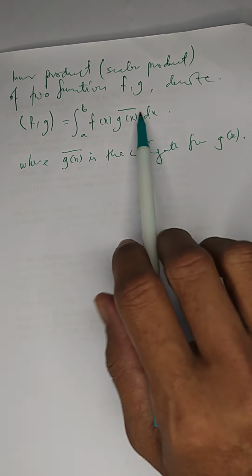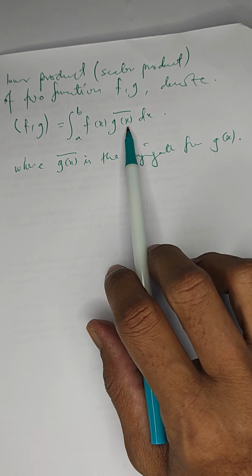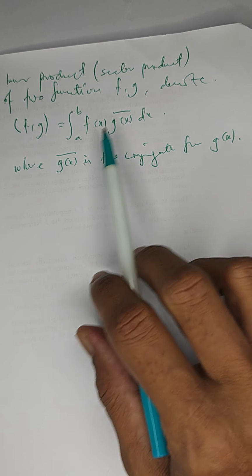Of course, if g is a real function, then g bar is just equal to g.